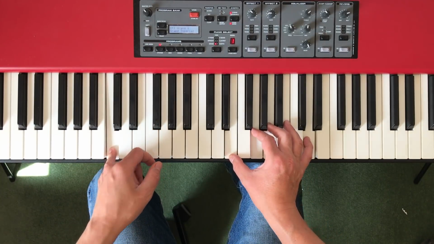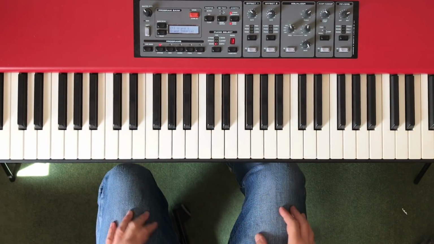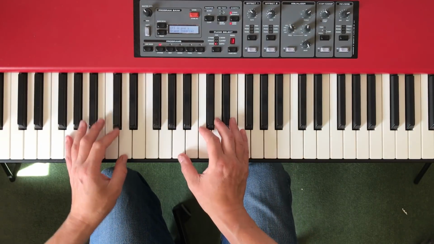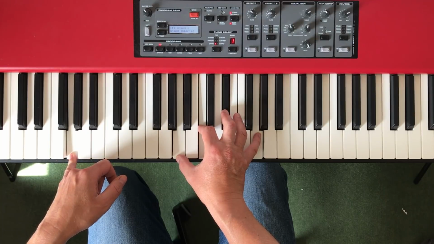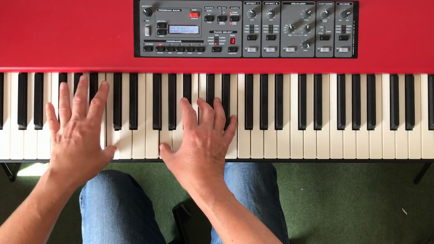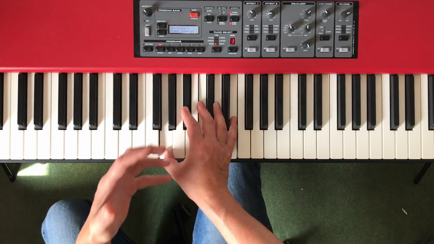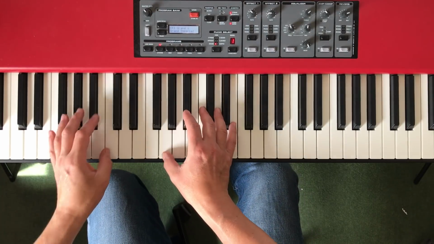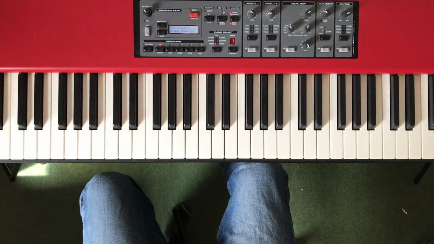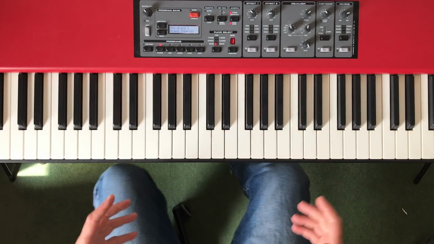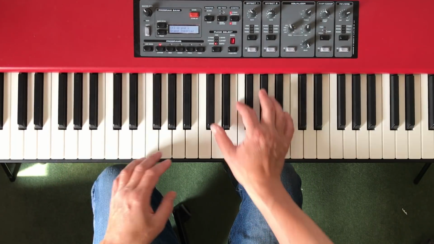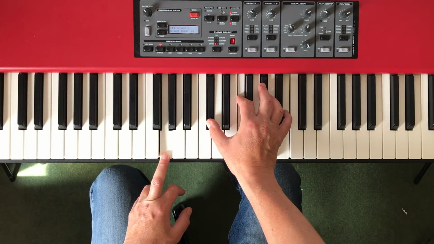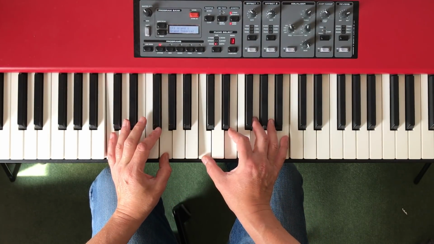Really cool jazzy sound. If we wanted a more bluesy sound, then we might go for something like D minor 7, F9 over G, and finish on a C7. Very, very distinctive part of the blues there, that dominant 7 ending. We might even go for a tritone substitution: D minor 7, D flat 7 over G, to C major 7.